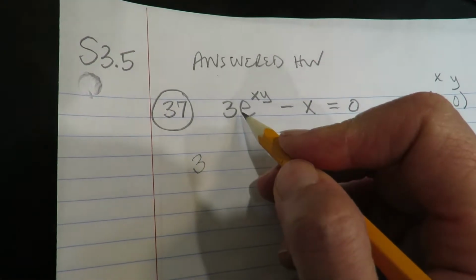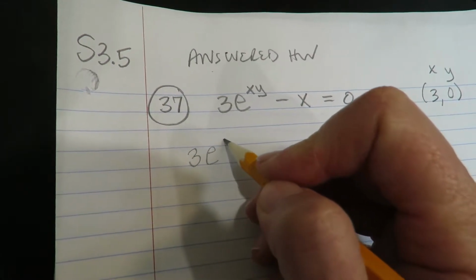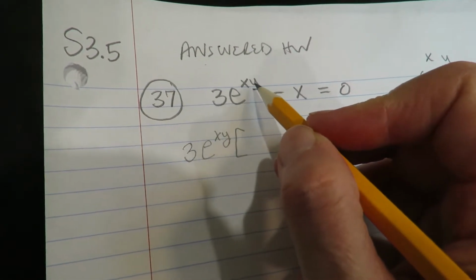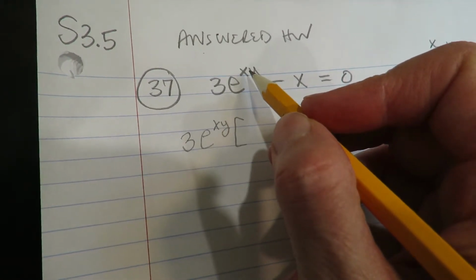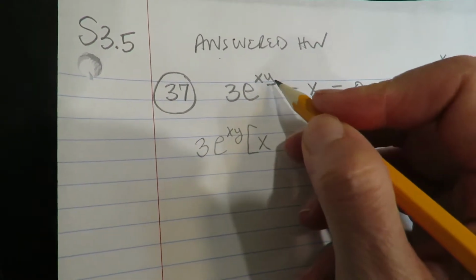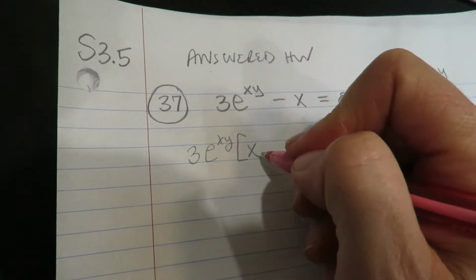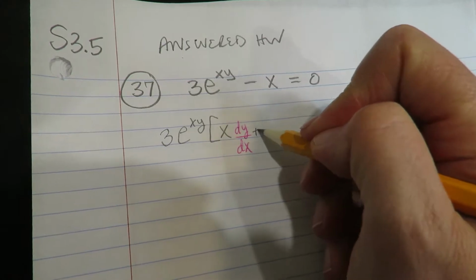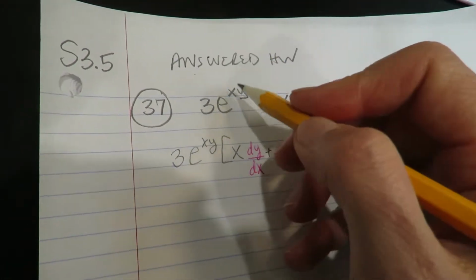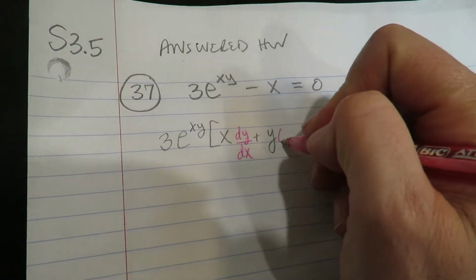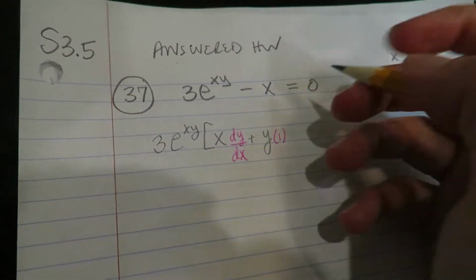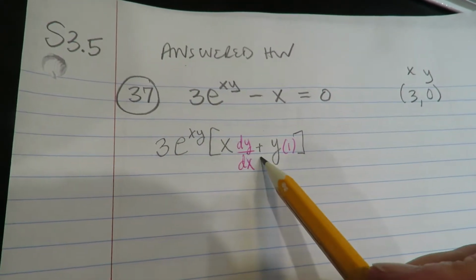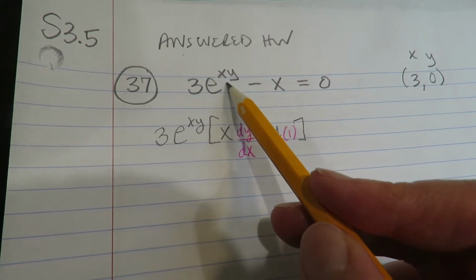So it's 3 times the derivative of the outer layer, which is itself. The derivative of the inner layer is x times y, so you're going to have to do the product rule. So it's first piece times derivative of the second piece plus the second piece times the derivative of the first piece. Alright, that was chain rule. Outie times innie. And the innie was a product, so I'd use product rule.